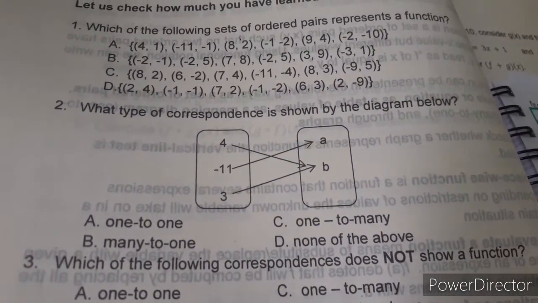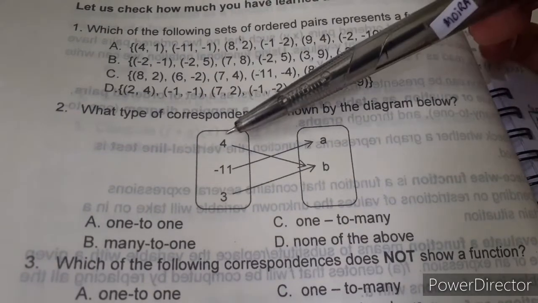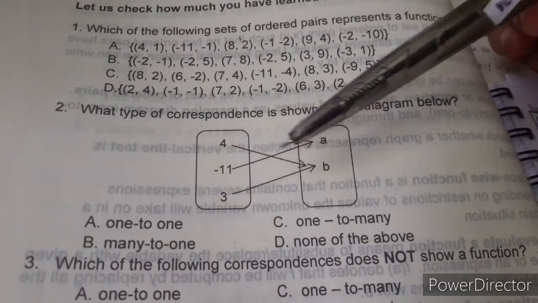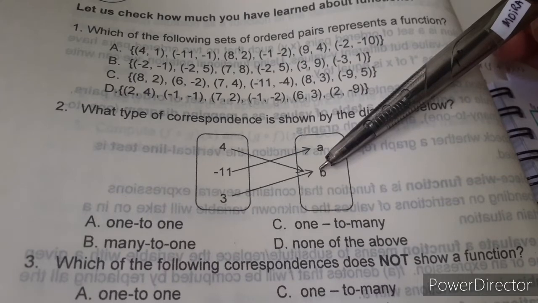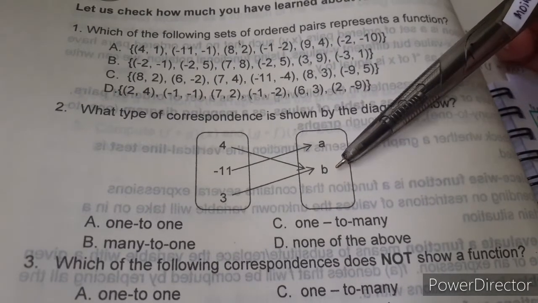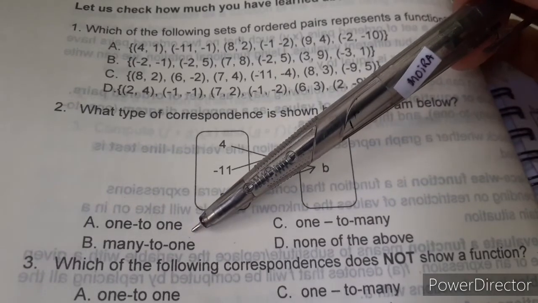Next is number 2. What type of correspondence is shown in the diagram below? As you can see here, 4 and 3 have the same second element. Because of that, the correct answer to this is many to 1. Letter B.